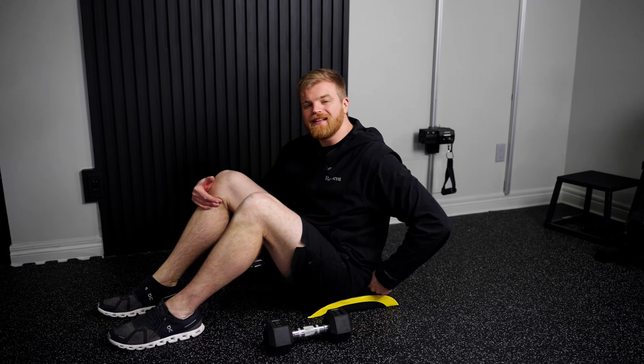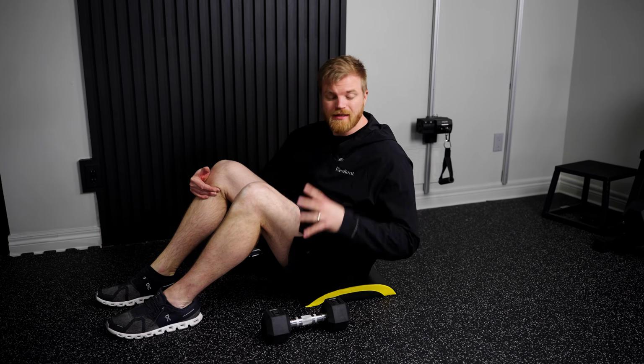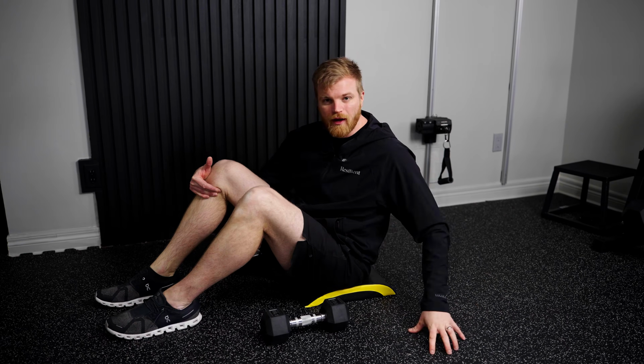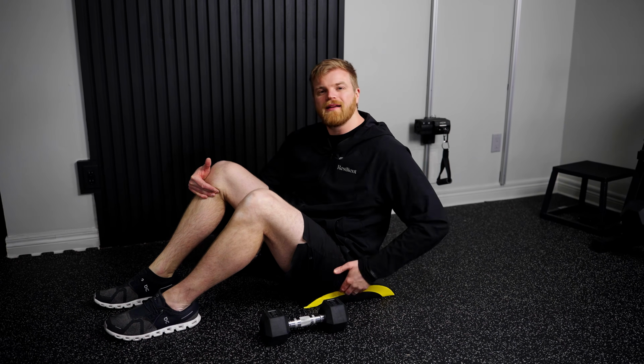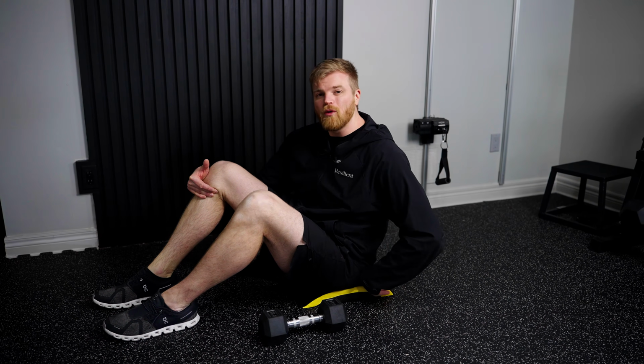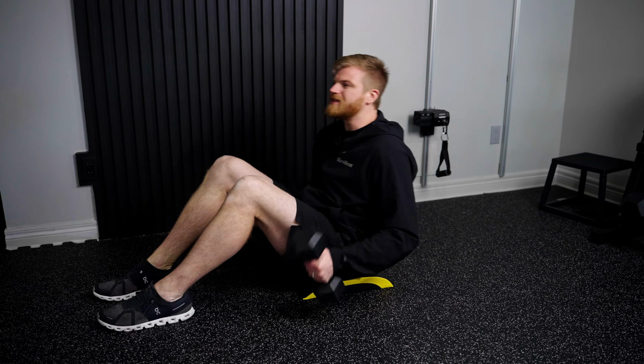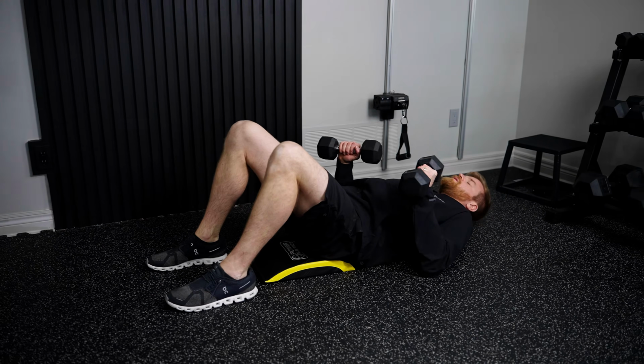So we're going to do a decline chest press, and we're going to do this in a modified way by being on the ground. So you're going to take an ab mat or something that's going to elevate your hips. Could be a foam roller as well. And what you're going to do is lay back and grab 2 dumbbells with you.